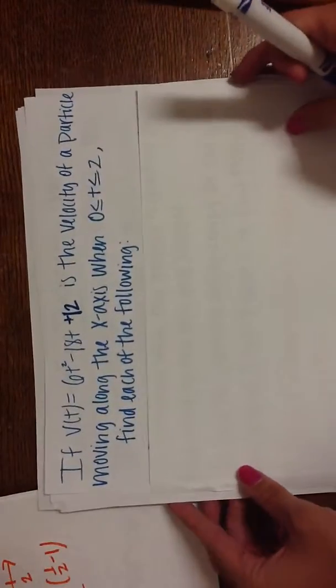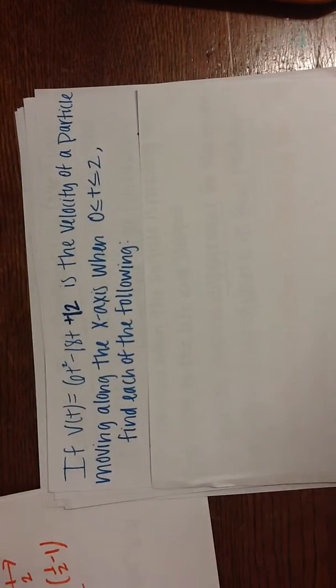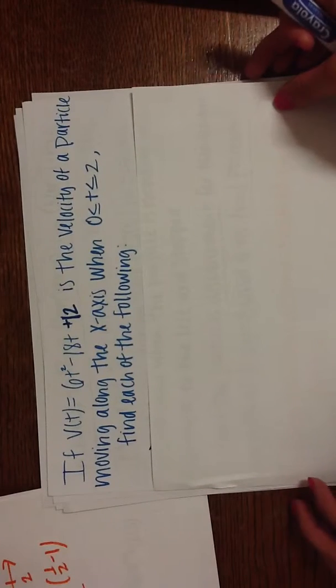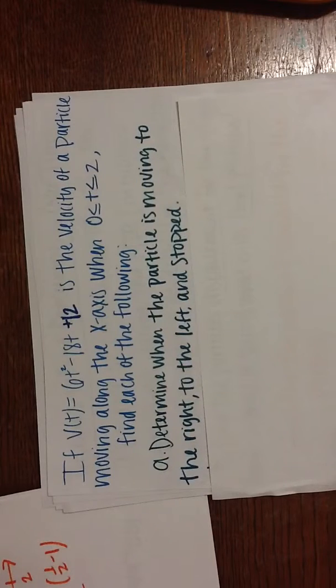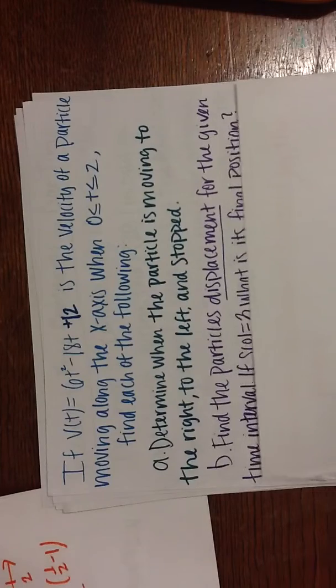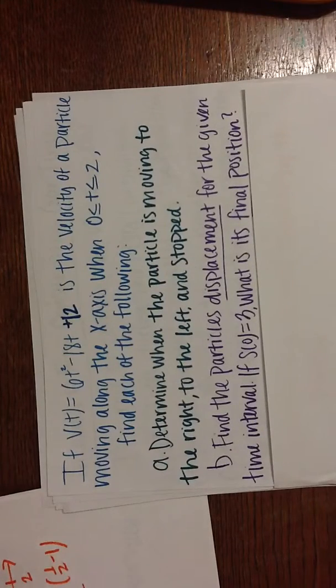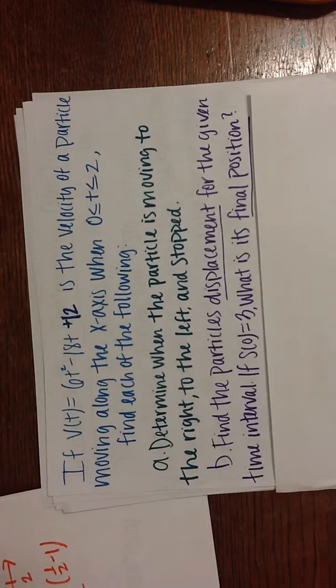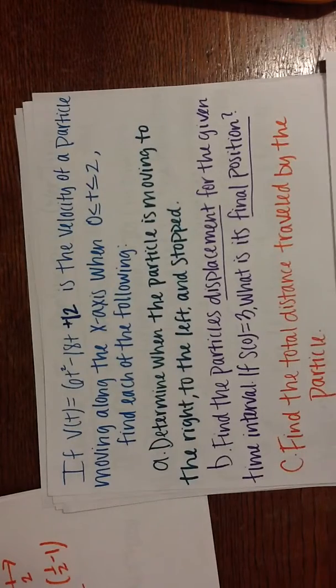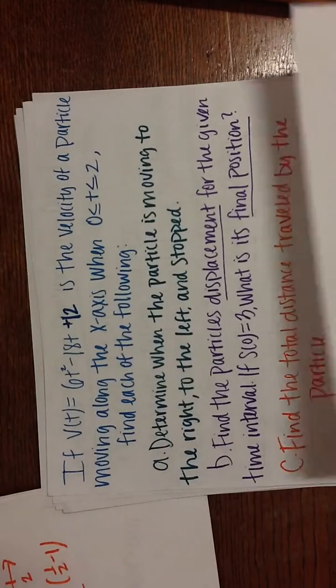If v of t equals 6t squared minus 18t plus 12 is the velocity of a particle moving along the x-axis when t is between 0 and 2, find each of the following. First, we are going to determine when the particle is moving to the right, to the left, and stopped. Next, we will talk about the particle's displacement for the given time interval. And if s of 0 equals 3, we are going to find its final position. And last, we're going to find the total distance traveled by the particle.